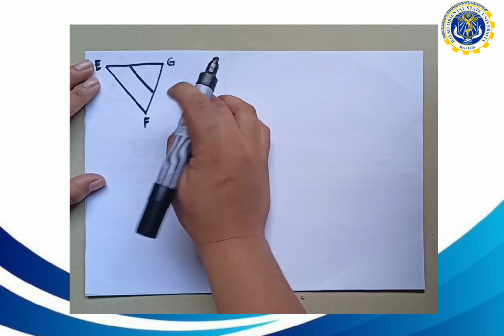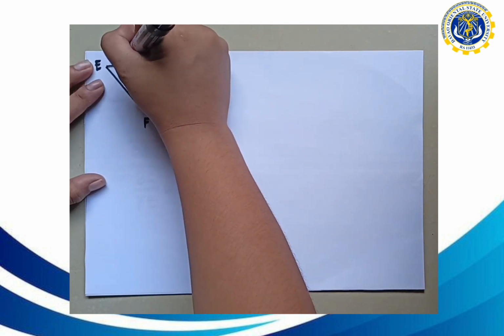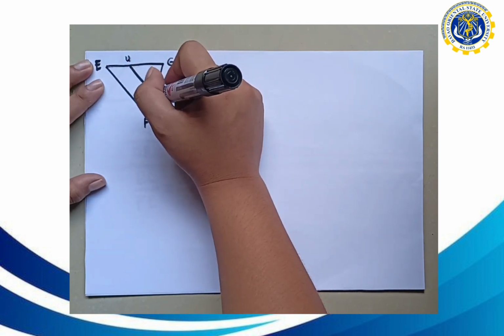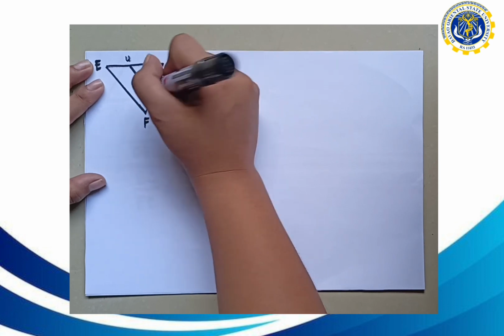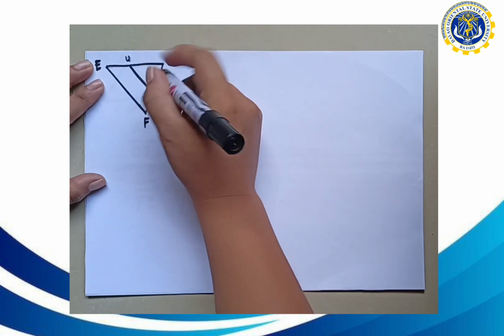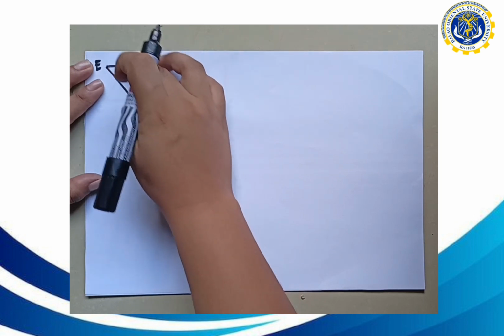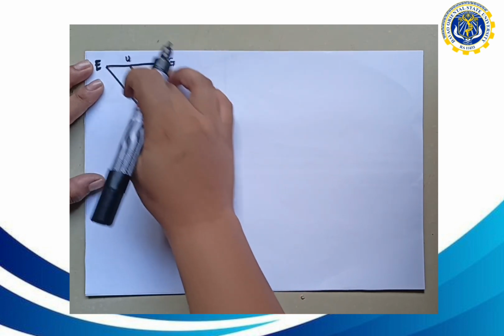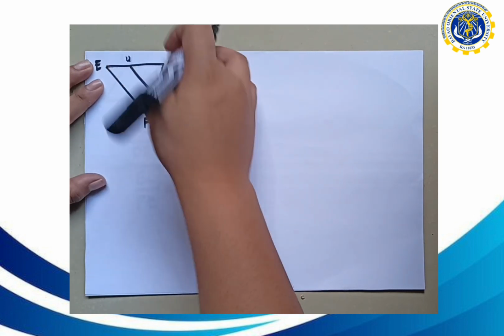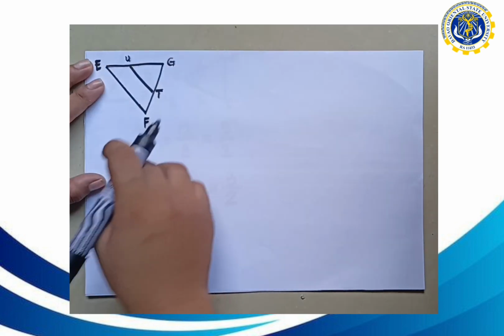And next we have the U, G, T, which is the second triangle.